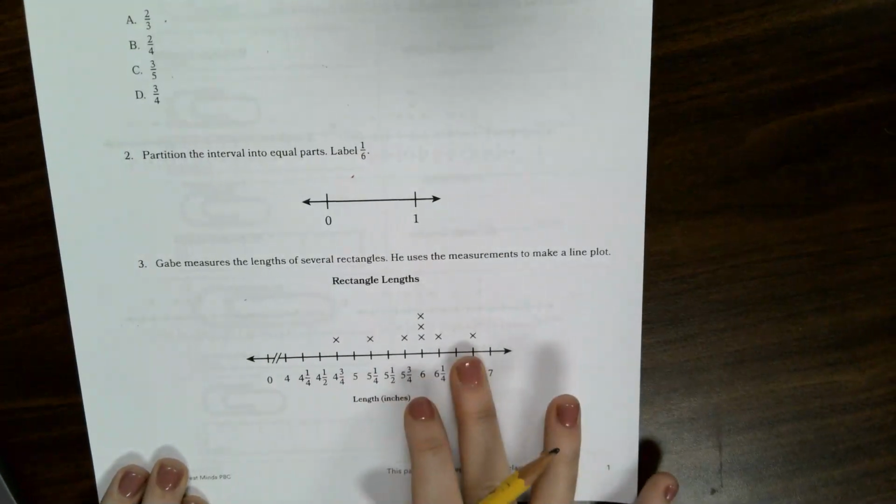Guys, Miss Smith here with our Module 5, which is fractions, and its Topic C quiz, which deals with fractions on a number line, rulers as fractions on a number line, and then graphing or plotting fractions on a line plot. So let's get right into it.